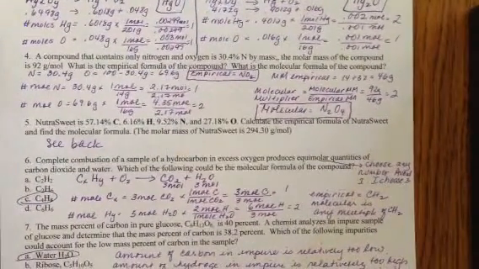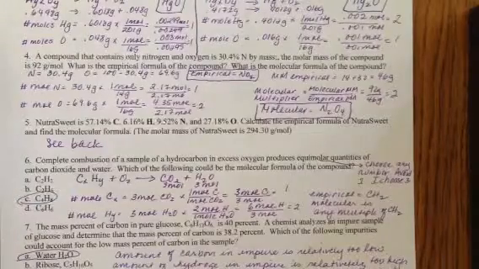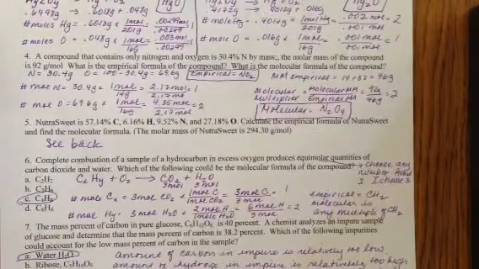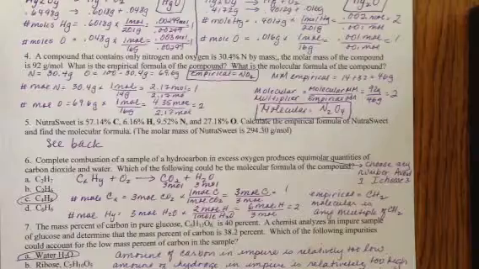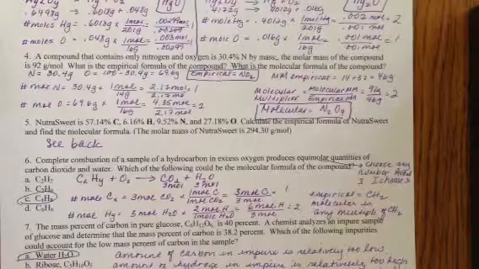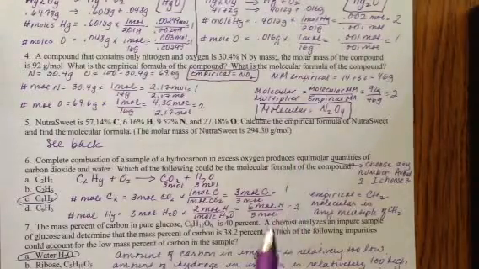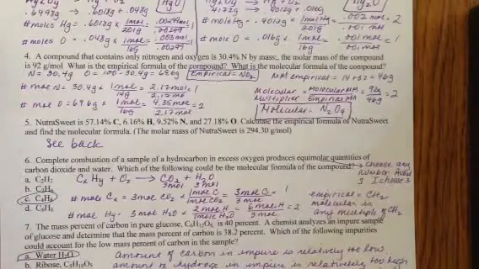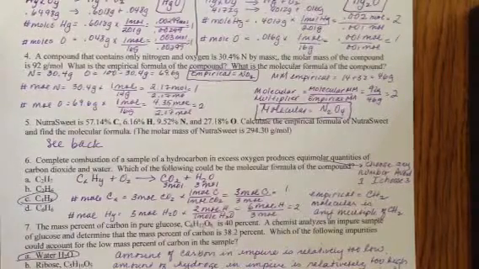Okay. Number 6 says that the complete combustion of a sample of a hydrocarbon in excess oxygen produces equal molar quantities of carbon dioxide and water. Which of the following could be the molecular formula of the compound? Beware when you're not given any numbers in a problem. In this case, when they said equal molar, I was able to use any number that I wanted.